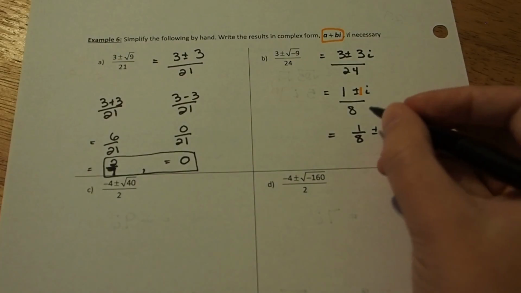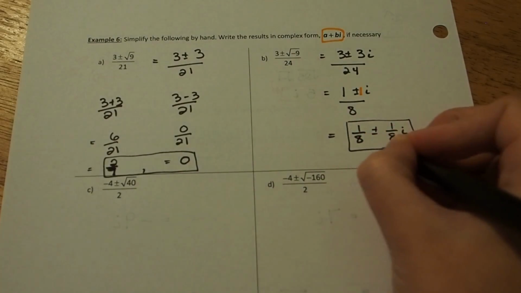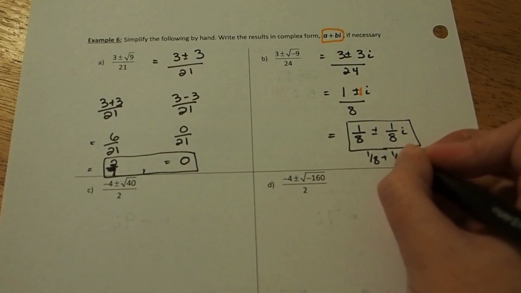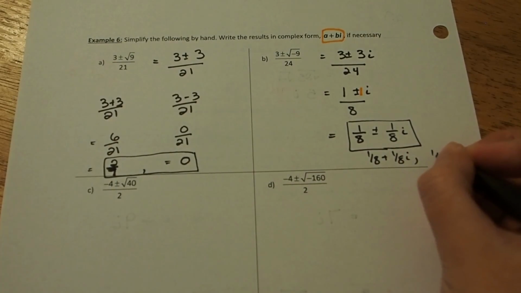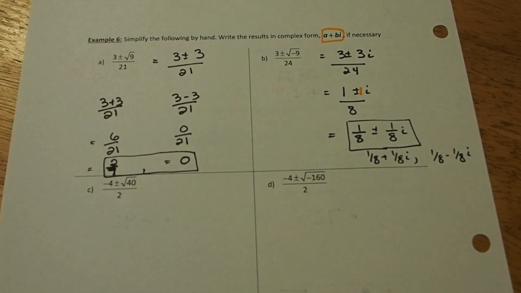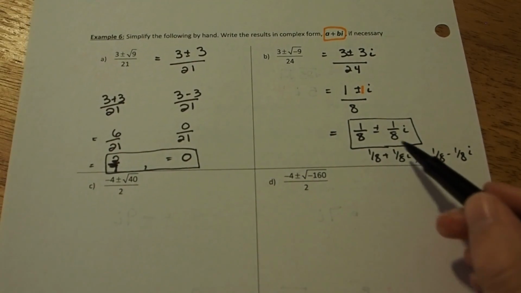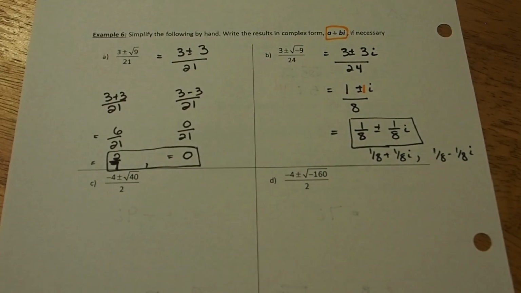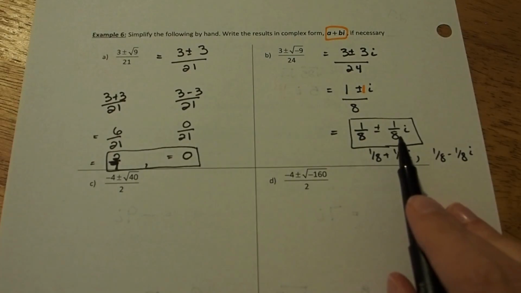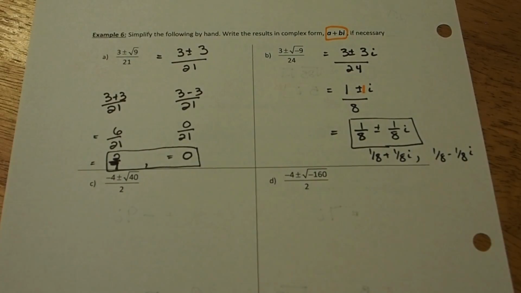Okay. Now, this actually represents two numbers in complex form because of the plus or minus. The two numbers are 1/8 plus 1/8 i and 1/8 minus 1/8 i. MyMathLab, of course, will ask you to enter them separately, but together on paper is fine, and they are in true complex form now that I have the coefficients separate from the imaginary piece.